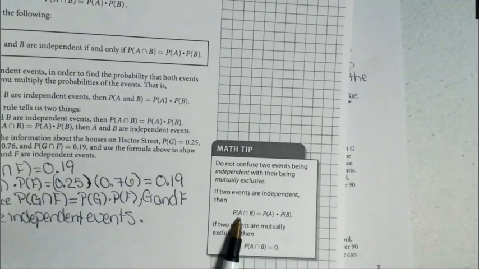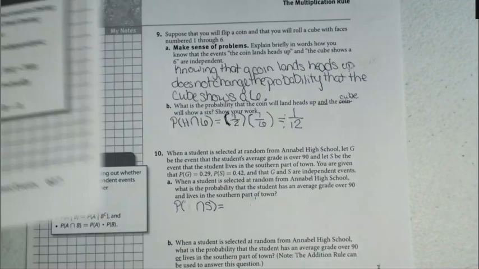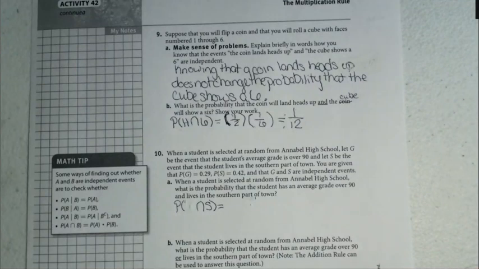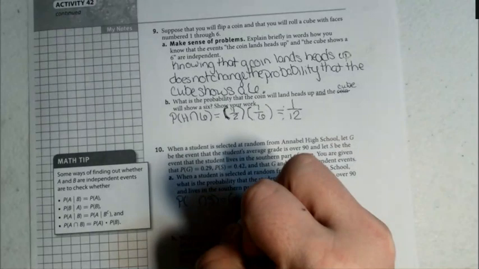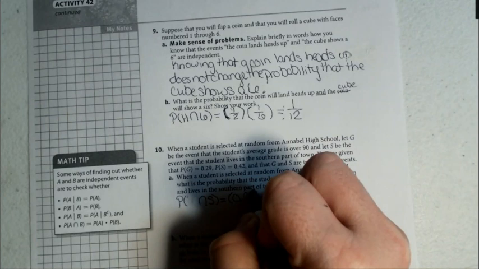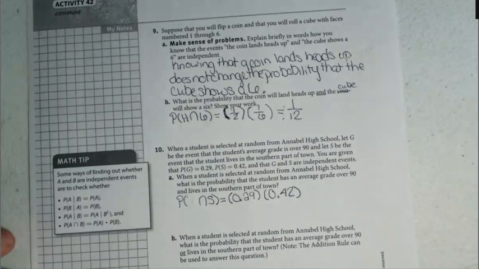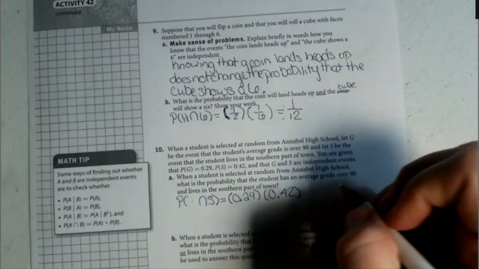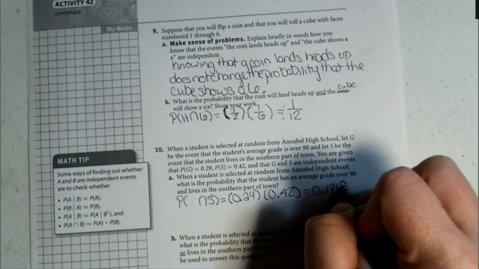The probability of G and S equals the probability of G times the probability of S because they are independent. So we can say 0.29 times 0.42. Okay, so we got 0.29 times 0.42, and I am getting 0.1218.